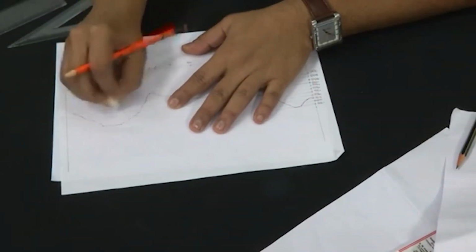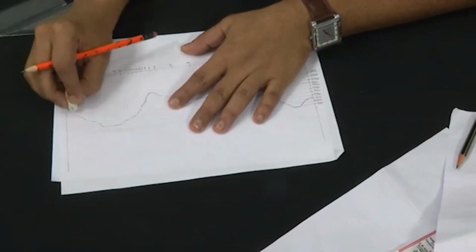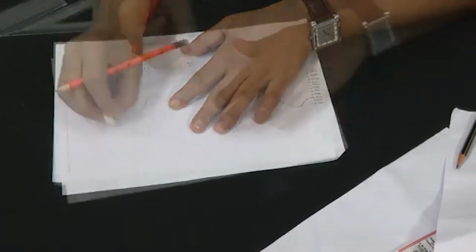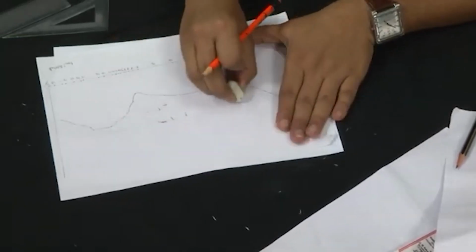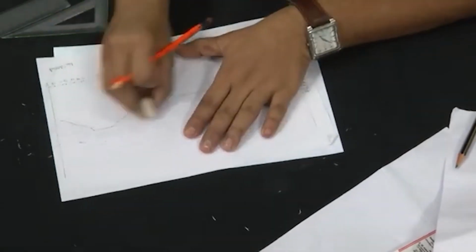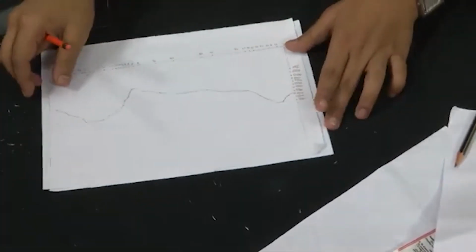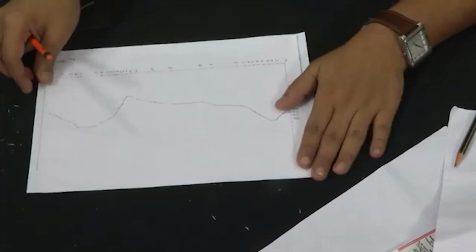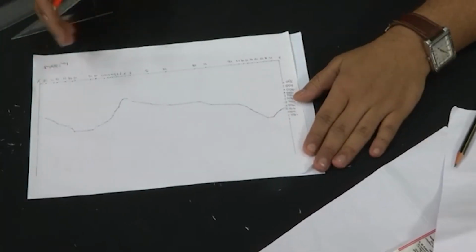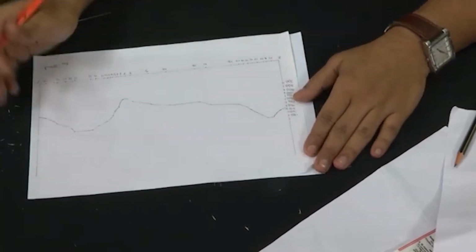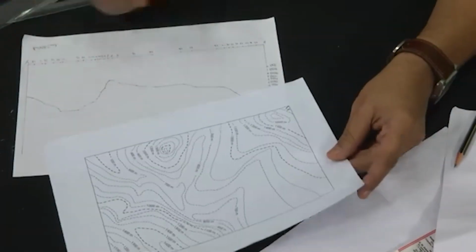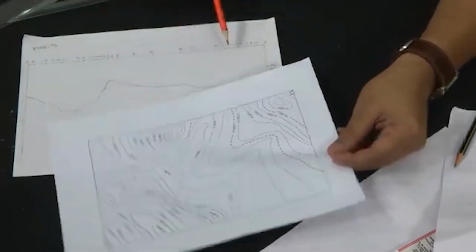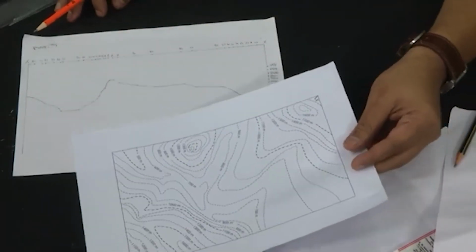Now what I will do is erase all the little traces of lines that I have drawn. Now when we erase all the lines which have been drawn for our convenience, we come up with the profile section of the contours of the topographic contour map that has been provided. The section is drawn along the line XY as it is seen in the map, and this is how you reconstruct a section from the contour map. So, thank you all.